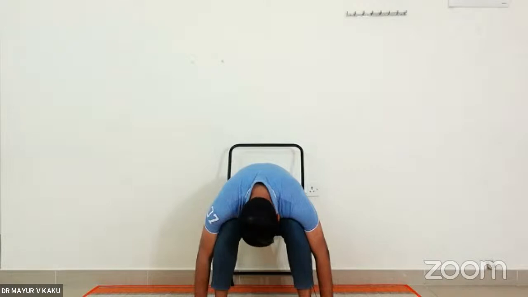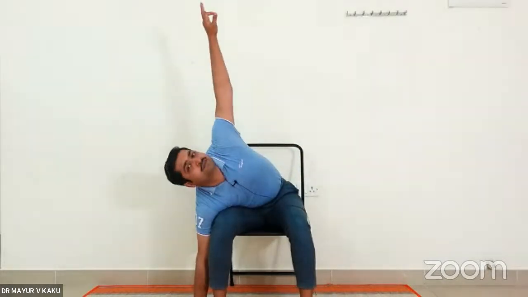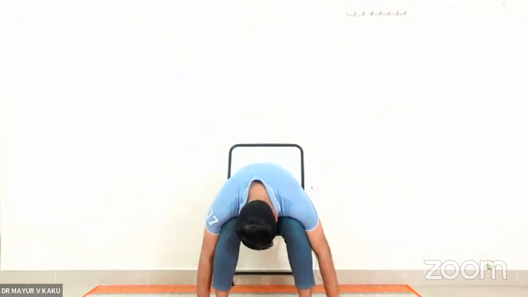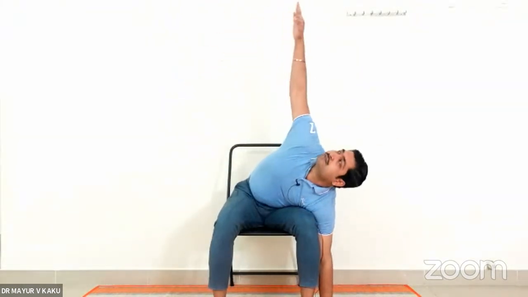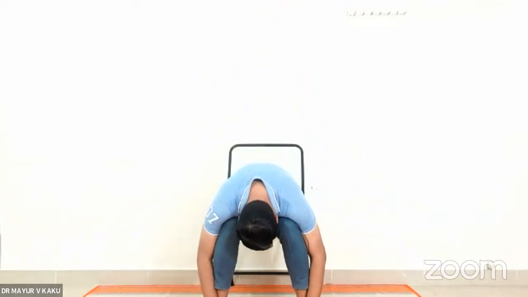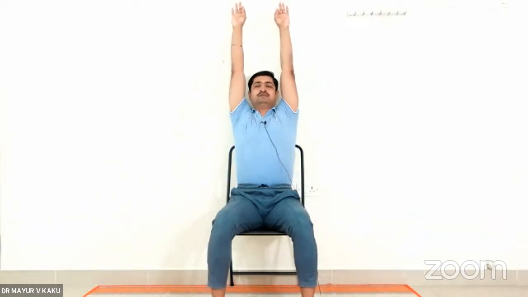Shat. Sapta, inhale, take your left hand up, feel the stretch. Ashta, exhale down. Nava, inhale, right hand up, feel the stretch. Dasha, exhale down. Ekadasha, both the hands up with inhalation. Exhalation, Namaskara Mudra, Dvadasha.